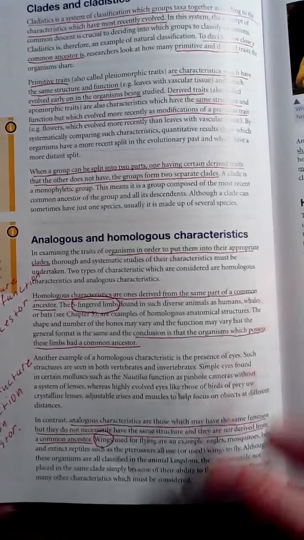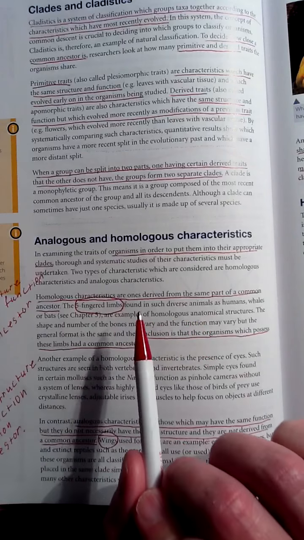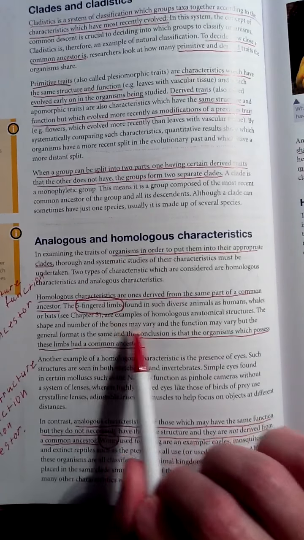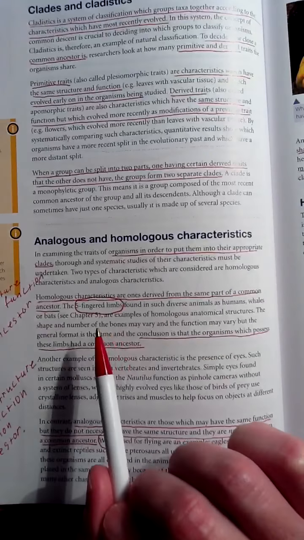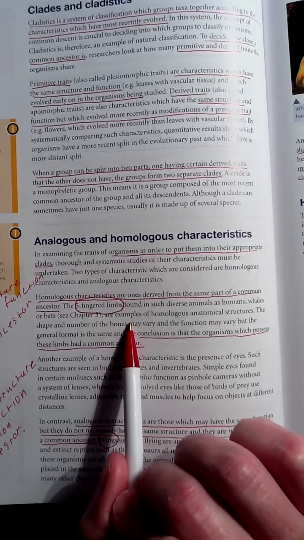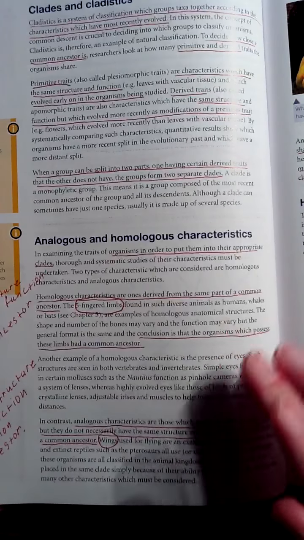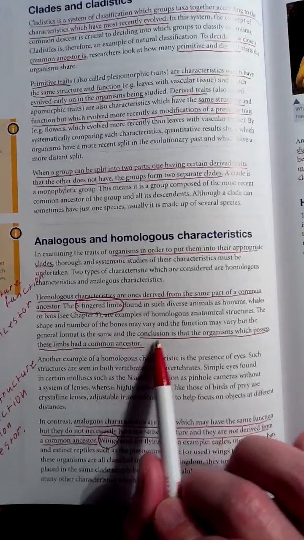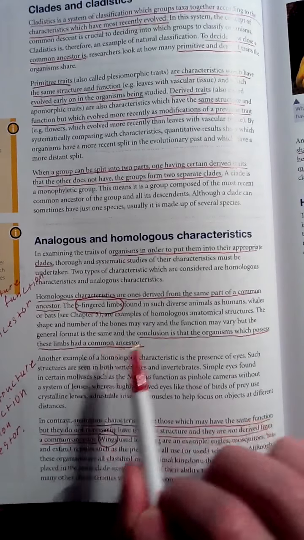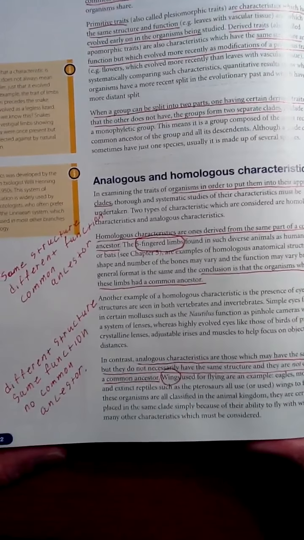The example that they give is the five-finger limbs, in which they're going to have the same kind of bones, but they're going to have a different function. And so it could be the same bones, it might be a wing, and it might be a hand or a foot, but they have a different function even though they have the same structure. The conclusion is that organisms that possess these limbs have a common ancestor. In a second, you're going to see some photos that are going to help you with that definition.